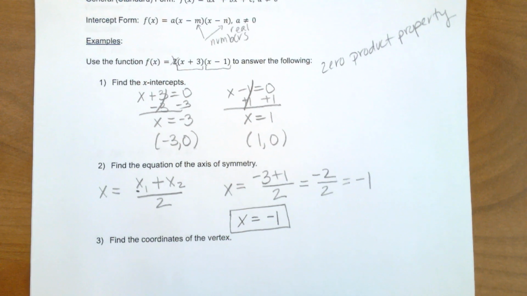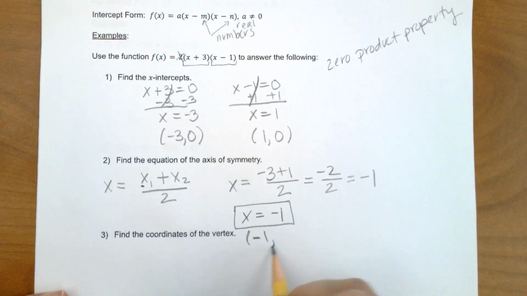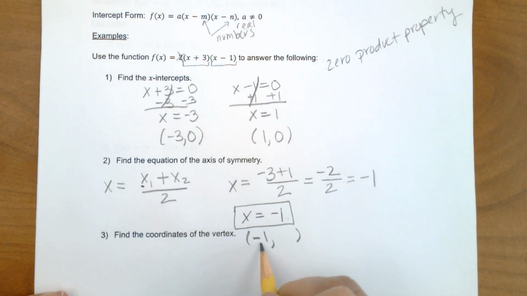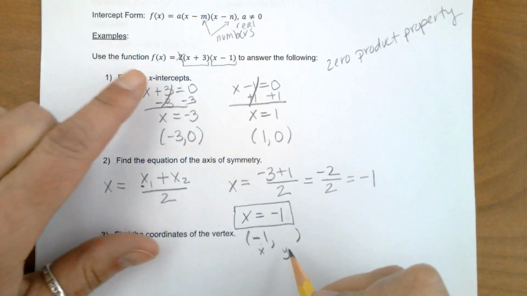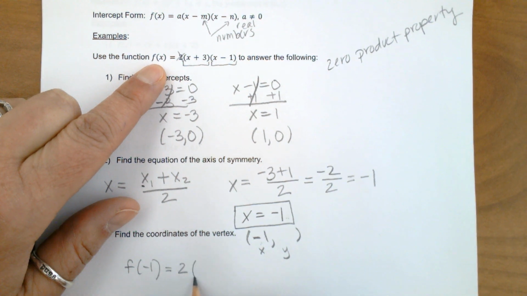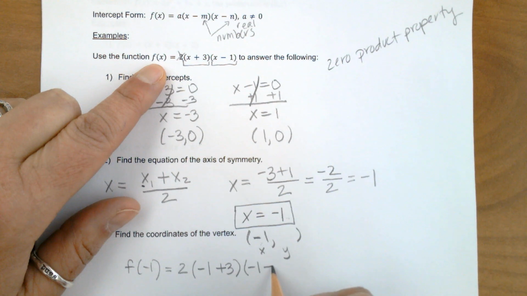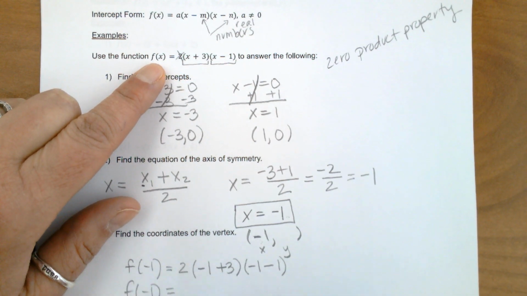Now we actually have to find the vertex. So we know the x value, which we just found, is -1. We now need to find the y value. So we're going to go back up here to the equation, and we are going to substitute -1 in for x. So where we see an x value, we're going to input -1 to find out what the answer is.